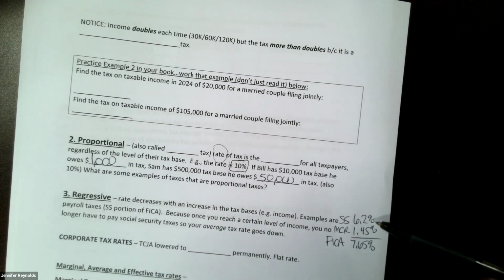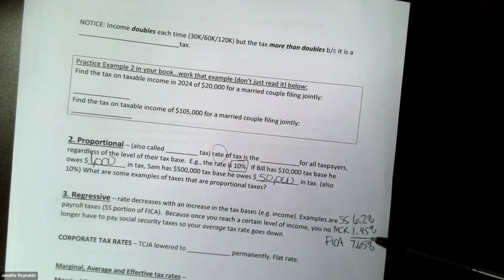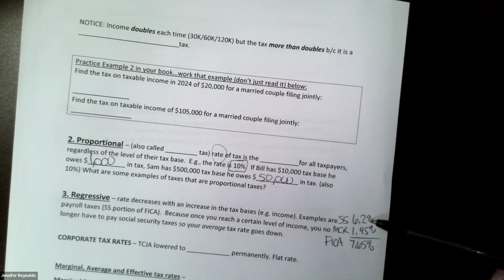And what it means is if I made $200,000 in income, only the first 168,000 would be taxed at Social Security. So average wise, if I take that tax divided by all 200,000 of what I earned, my rate would actually be a little bit less than 6.2%. And then say I made $1 million, still just the first 168,000 is taxable for Social Security purposes. So average wise, my rate would be way less. But we know for Medicare purposes, it is always 1.45%. So this rate is a proportional tax, and this one is a regressive tax.